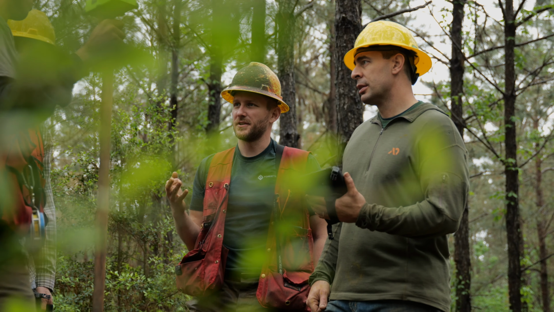Essentially, what we're out here doing is creating a physical stem map to then compare with our LiDAR data set. And that provides a validation against the LiDAR data set.